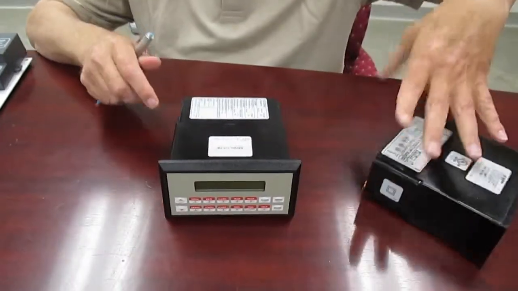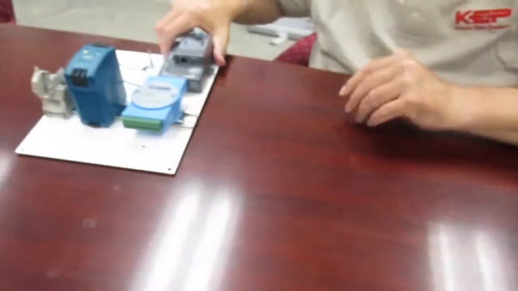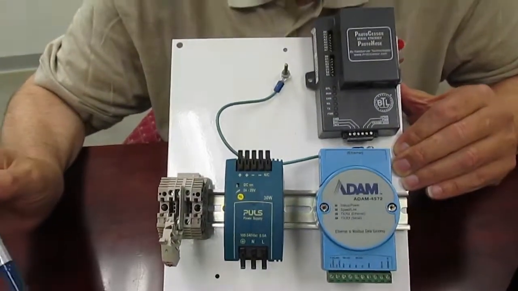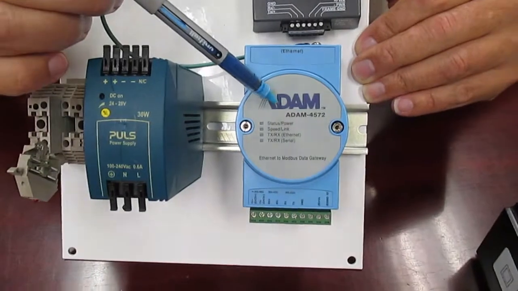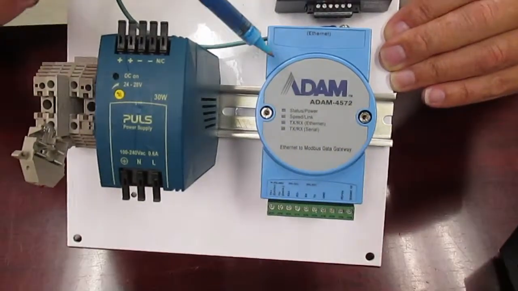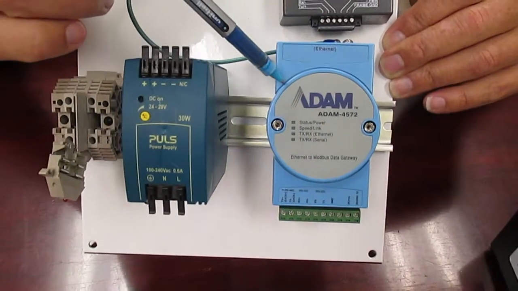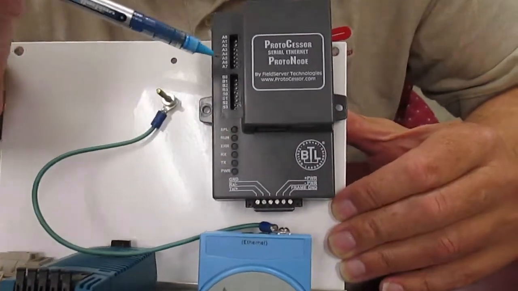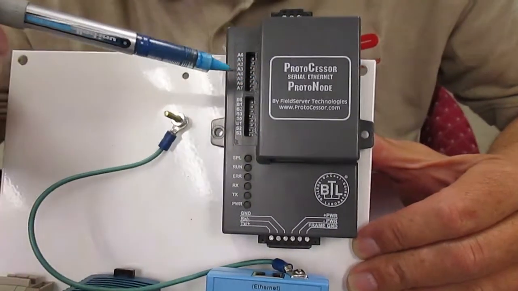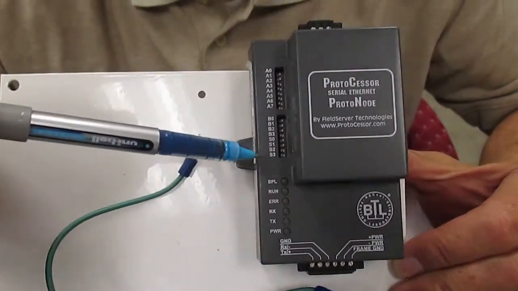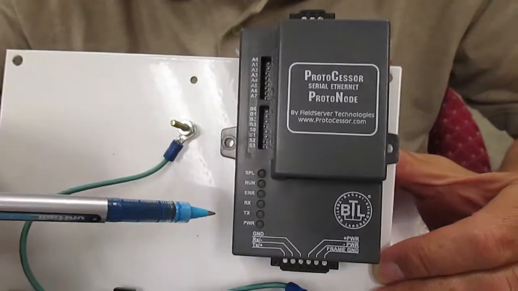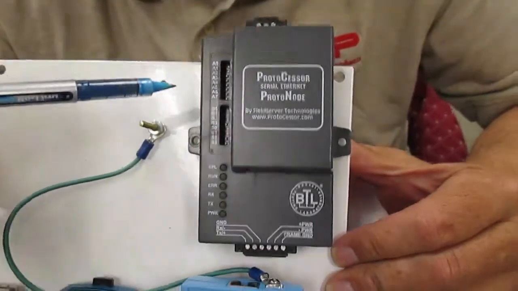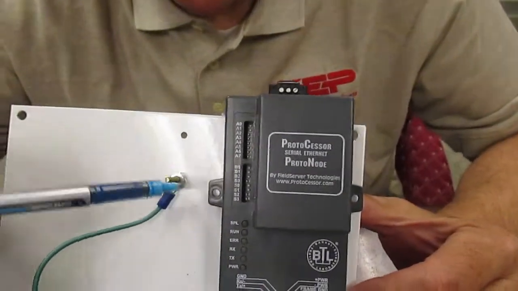KEP now has gone one step further and has offered a series of communication gateways. The two that we're going to consider today is the Atom 4572BE, which is a Modbus IP gateway, and the brand new offering, which is the new FPC, which is a Modbus IP as well as BACnet and BACnet IP and BACnet MSTP series. We are also going to offer this as a Modbus to LonWorks gateway as well.